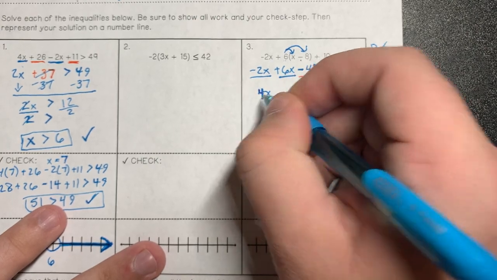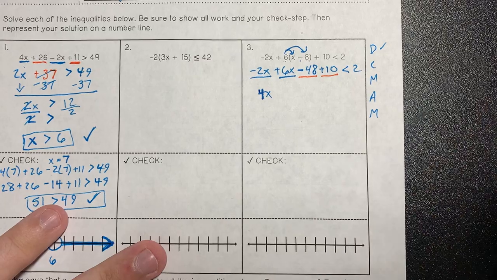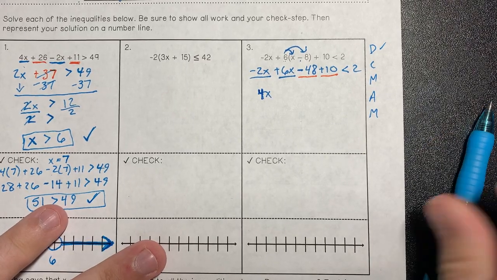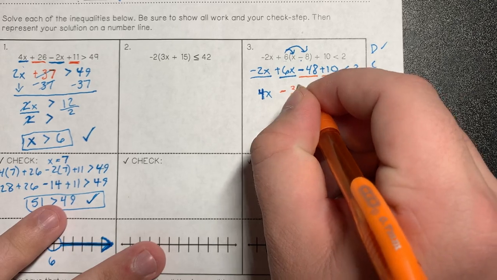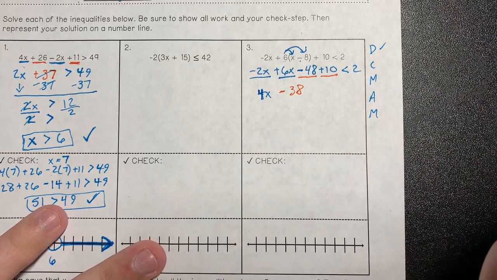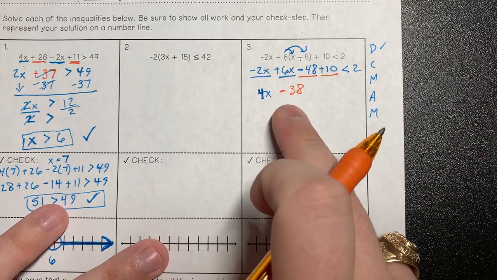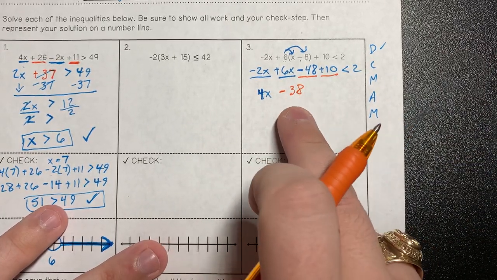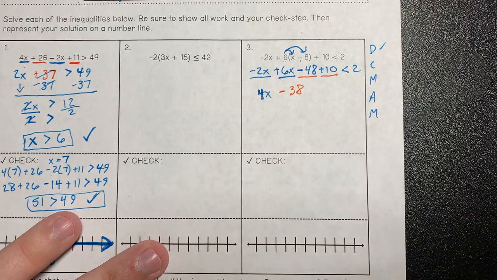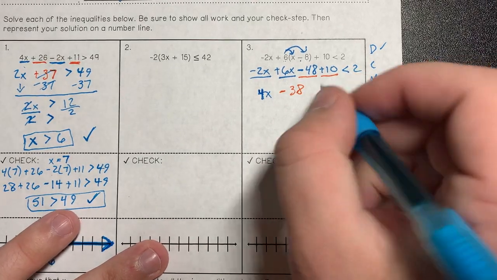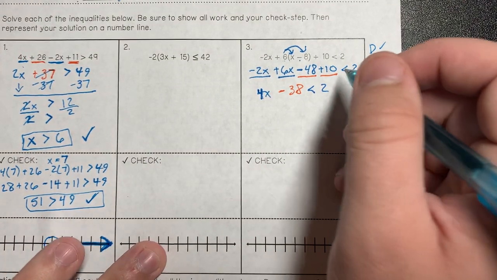And then what is negative 48 plus 10? Well, that's just going to leave me with a negative 38, okay? Because I have a negative 48 and I'm getting bigger, so I'm moving to the right. And anytime I'm moving a negative to the right, the number is getting smaller, but technically it's getting closer to 0. So I have negative 38. And I also have is greater than 2.